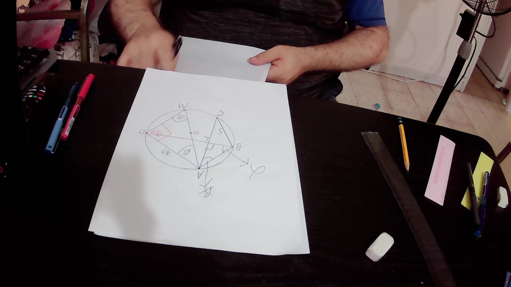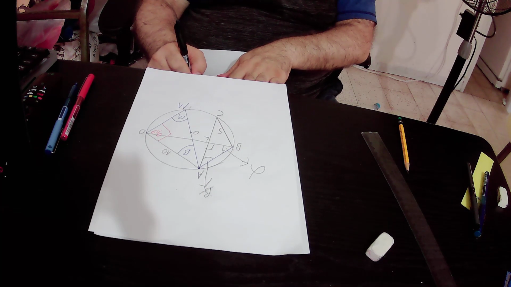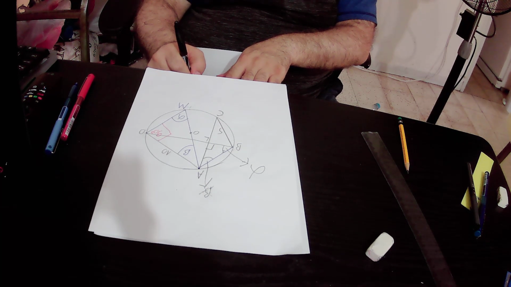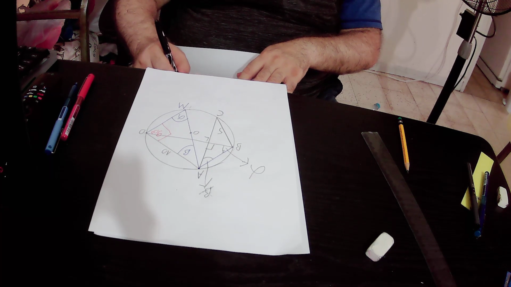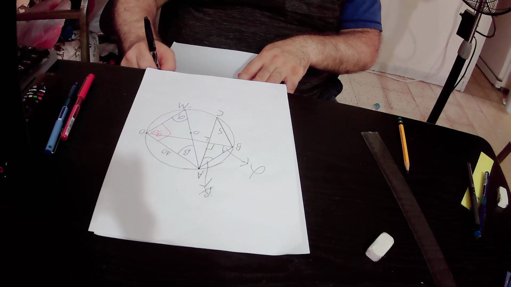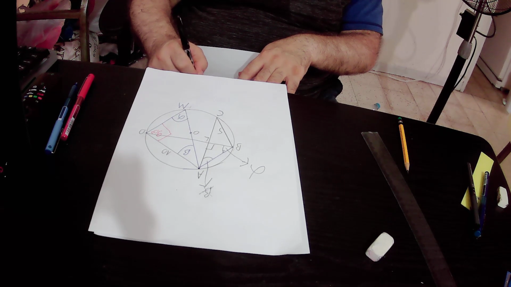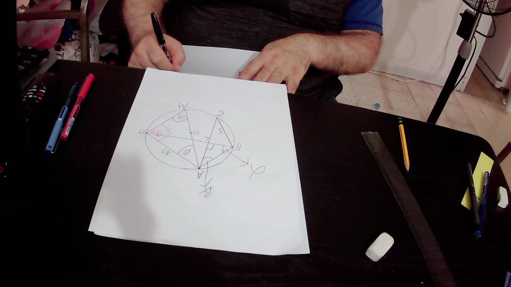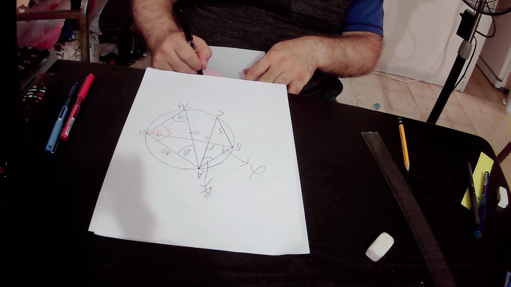We have rule number 3. Rule number 3 states that equal peripheral angles rest on equal chords, or equal arcs.